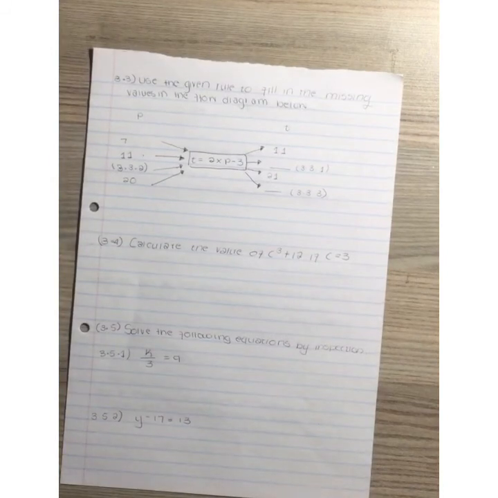Okay, so then when we look at 3.3, it says use the given rule to fill in the missing values in the following diagram below. Okay, so we have 7, 11, we have 3.3.2, we have 20, we have 11, and we have 3.3.1, 21, and we have 3.3.3. So firstly, what are we going to do? We're going to look at the relationship. The relationship is 2 times p minus 3.